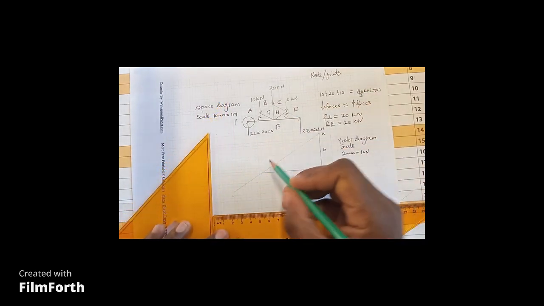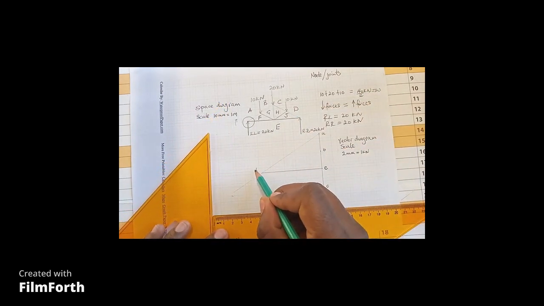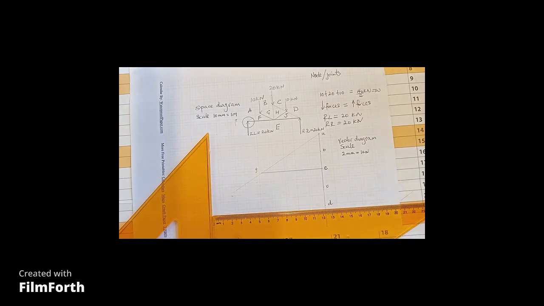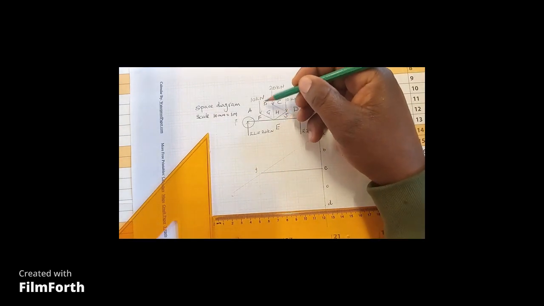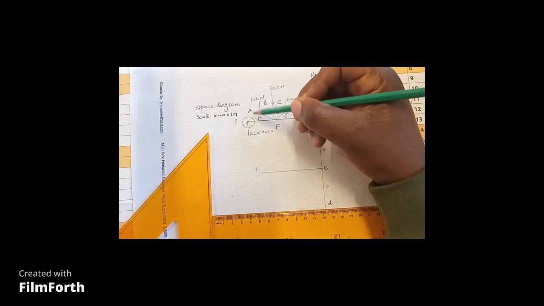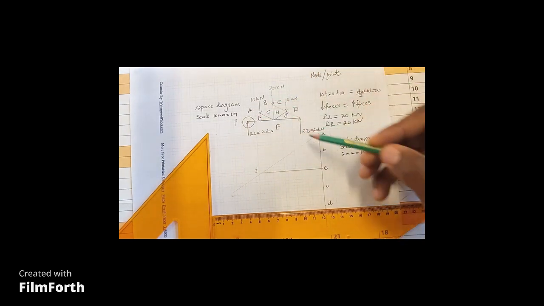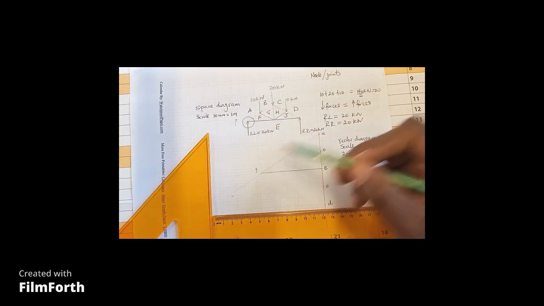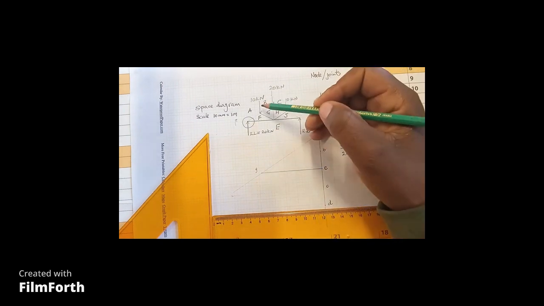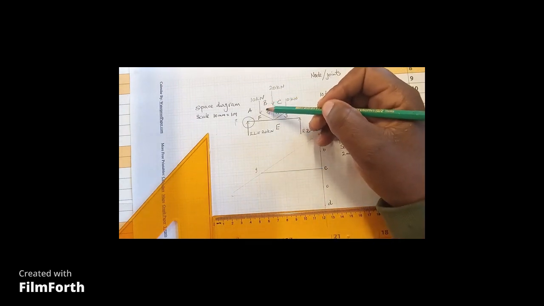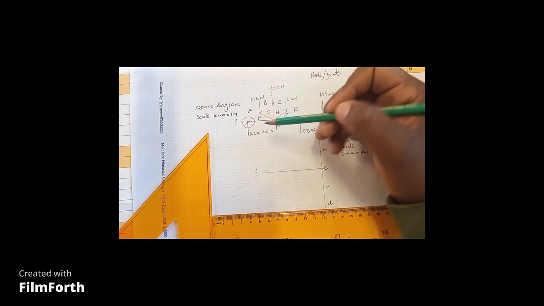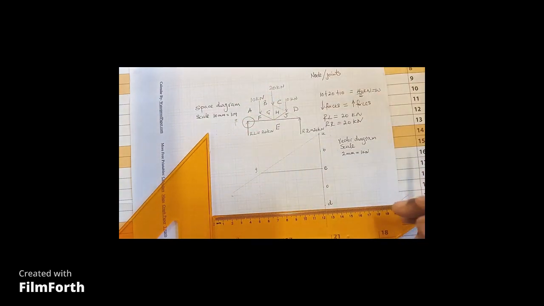There we go. So it means now my F is here. I'm done with that node. I have to go to the next node. Courtesy of this node, I now know the magnitude of AF. What I don't know now is BG or GF. So I can continue in that clockwise direction.